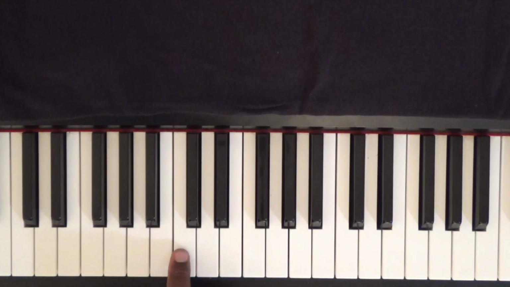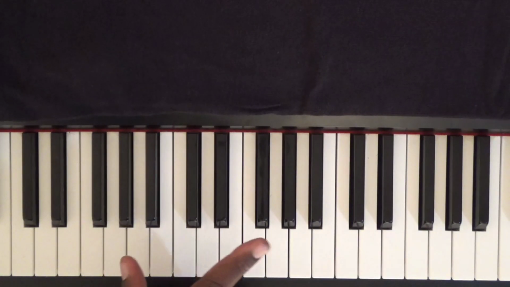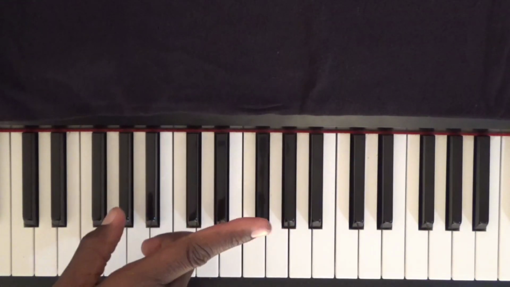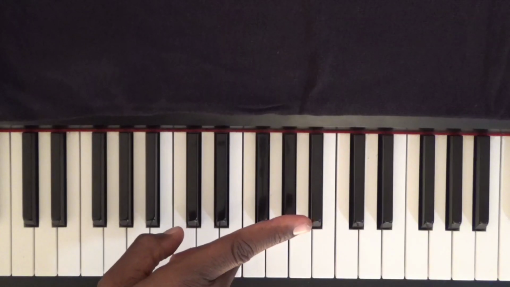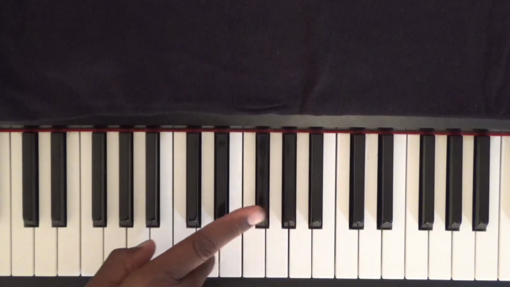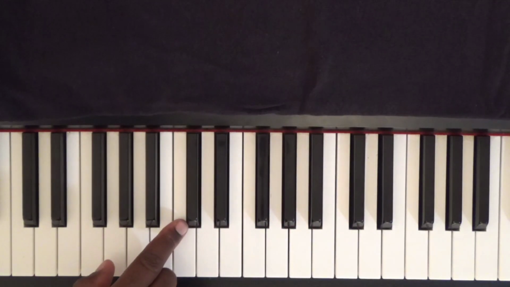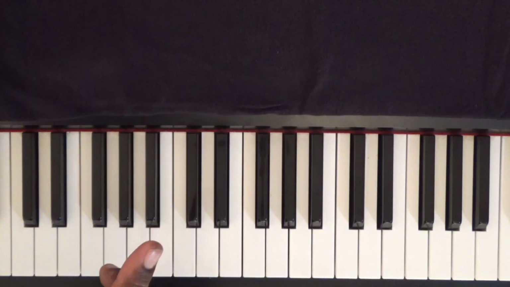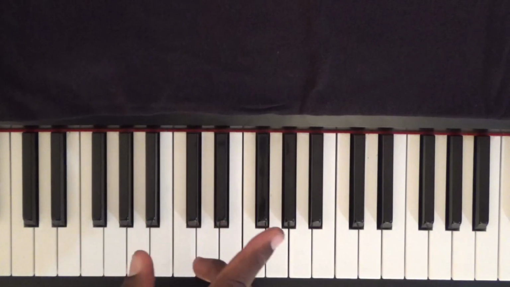I'm going to give you an example. We're going to learn how to play a sharp or a flat. Sharps, you play to the right, this direction. You always play it going to the right. Playing a sharp always means that you play one note a half step higher than another note.